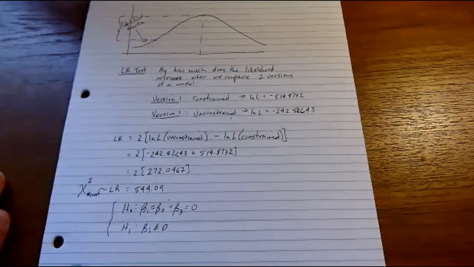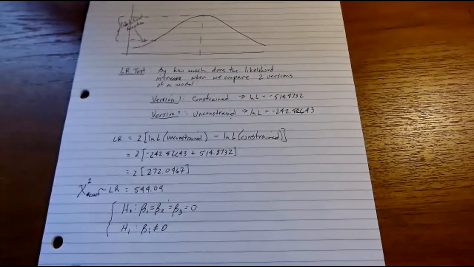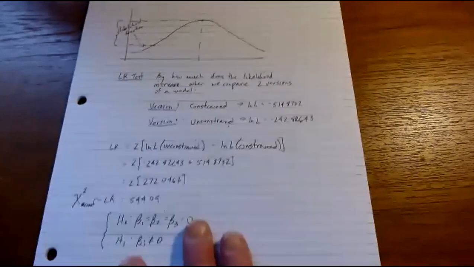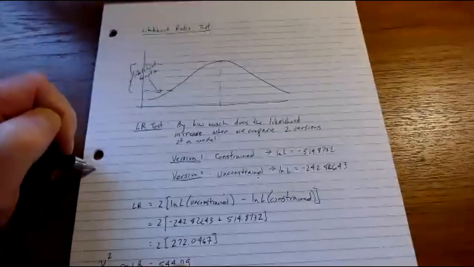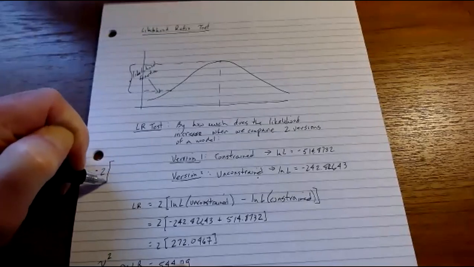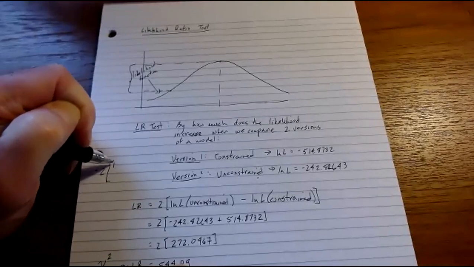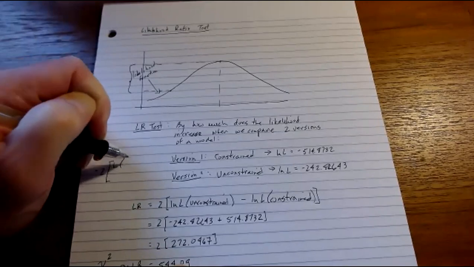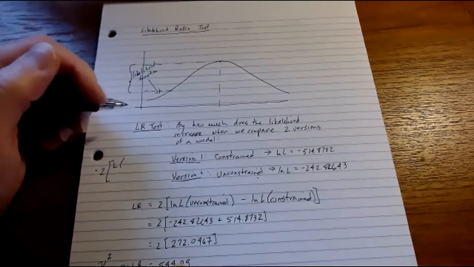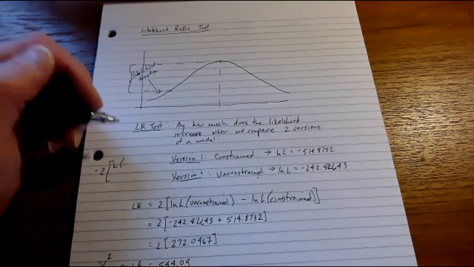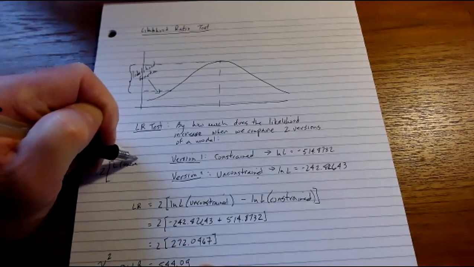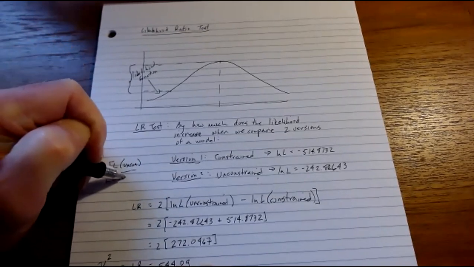So let's see. I have a question, please. So the 2 that we have here in the LR, originally, was it squared? And then when you take the ln, it's like 2 times, or what? Where does it come from? It's initially minus 2 times the likelihood ratio. It's the likelihood of the unconstrained over the likelihood of the constrained.